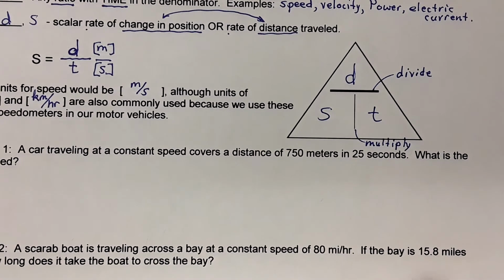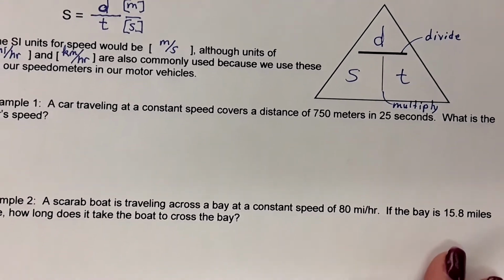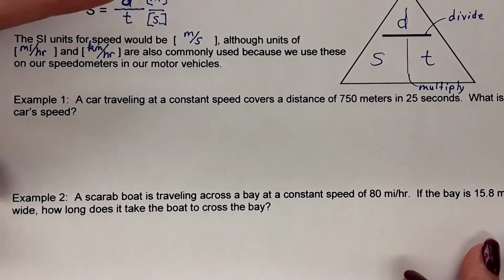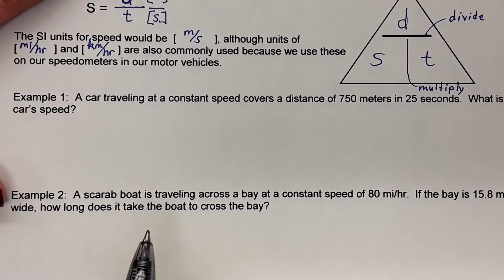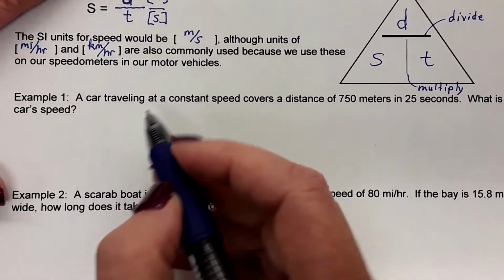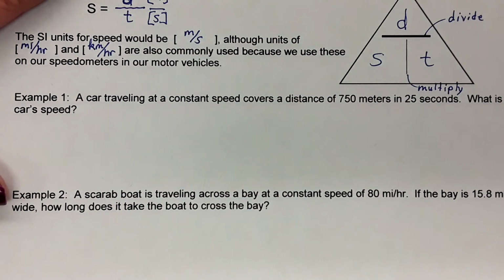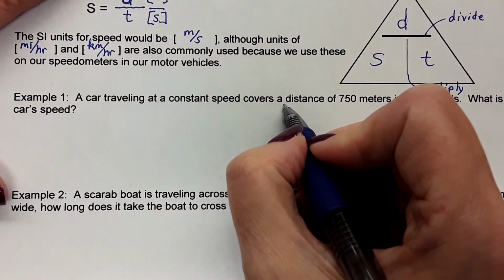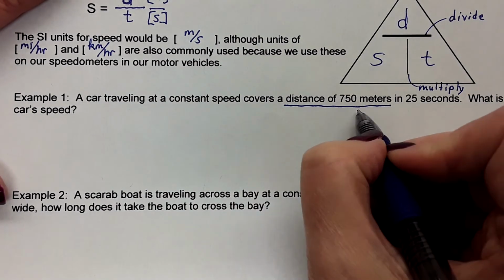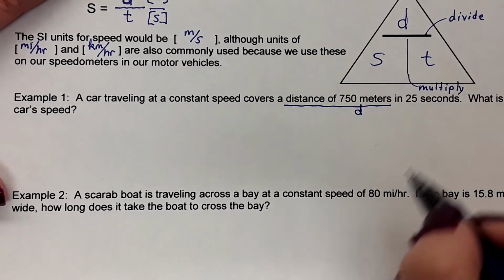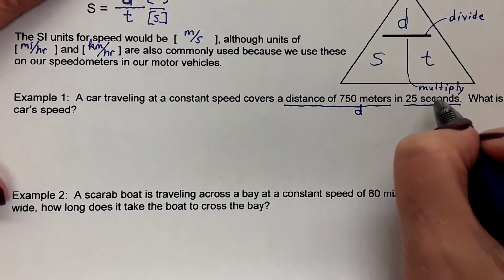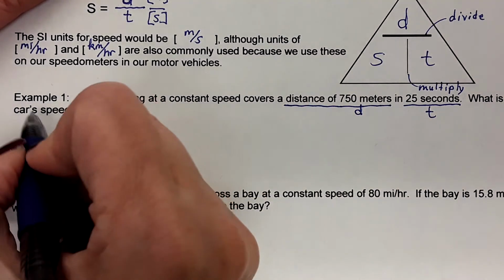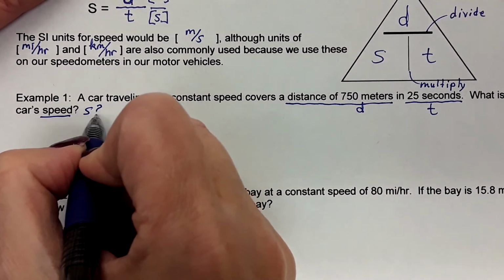Now, if you'll get a calculator so that you can see that you can do this on your calculator and make sure you can do it right, let's look at these examples. Suppose you have a car that's traveling at constant speed and it covers a distance of 750 meters, so there's the D, in 25 seconds. Seconds is a measure of time. So we know the distance and the time. We want to know what is the speed.